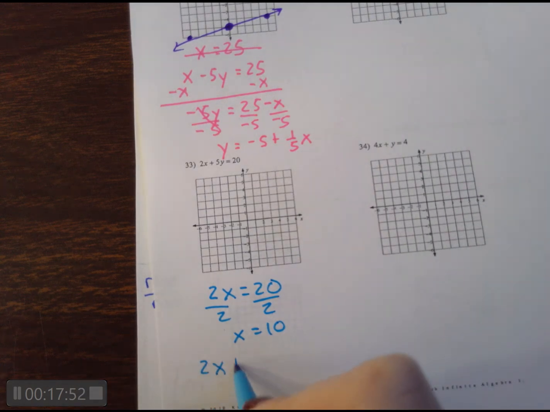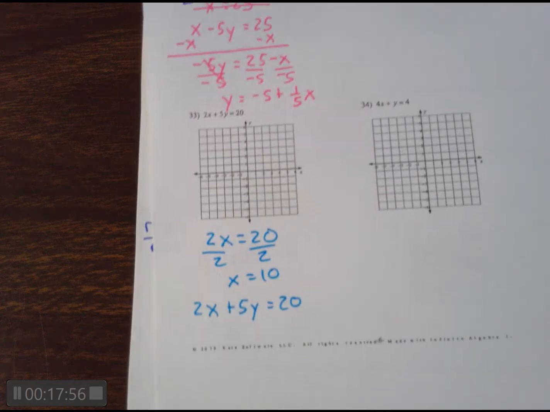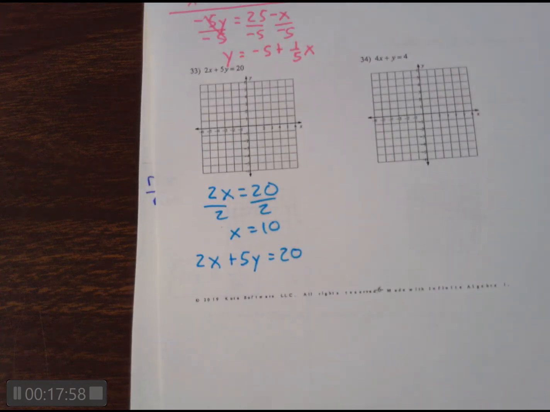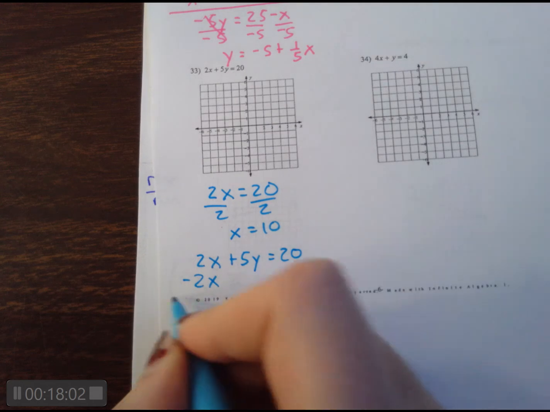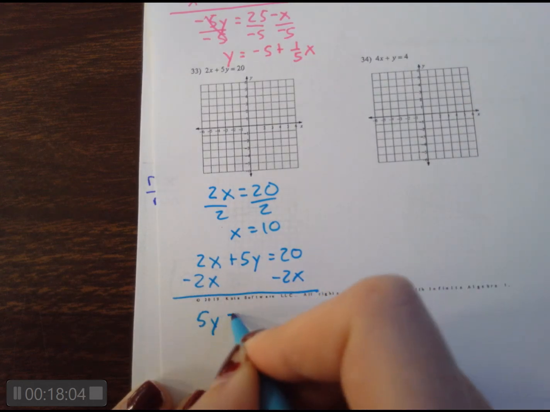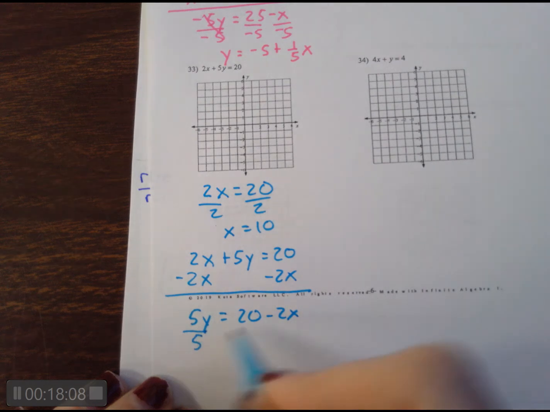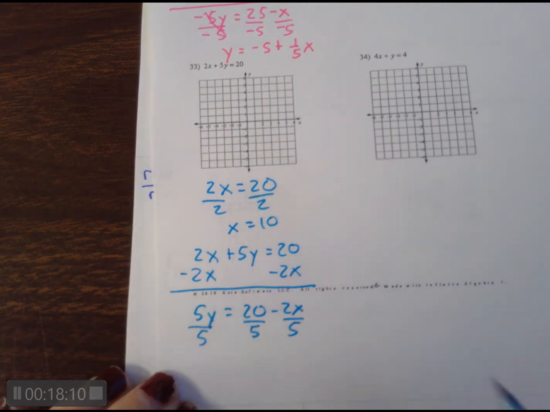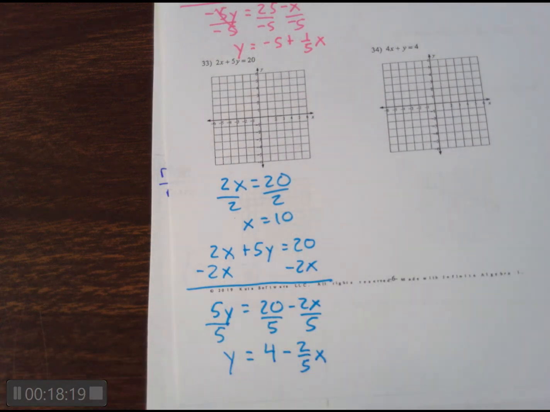So instead, 2x plus 5y equals 20, and that's okay because you guys have trouble with this, so I'm glad I'm getting to go over it. So subtract 2x from both sides, and you get 5y equals 20 minus 2x, and then you divide everything by 5. So y equals 20 divided by 5 gives me 4 minus 2/5 x.